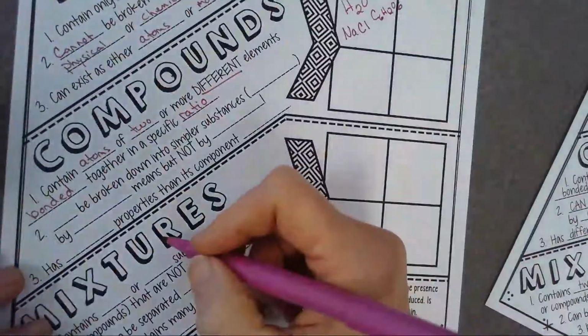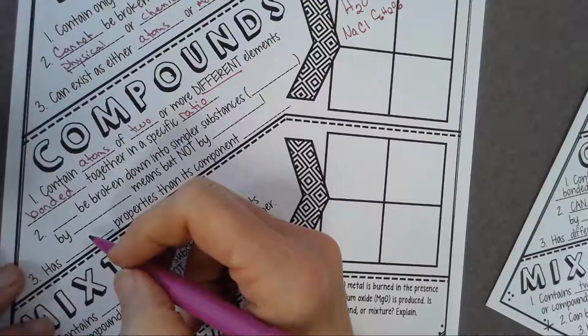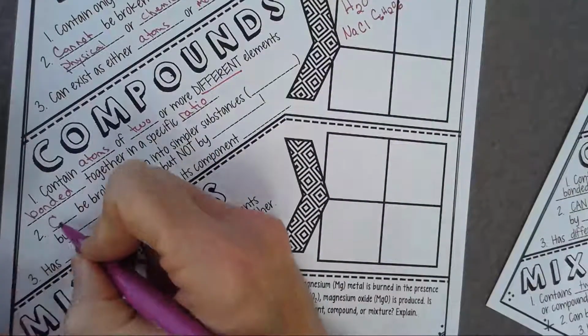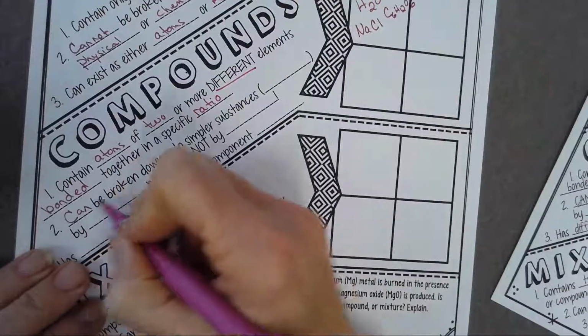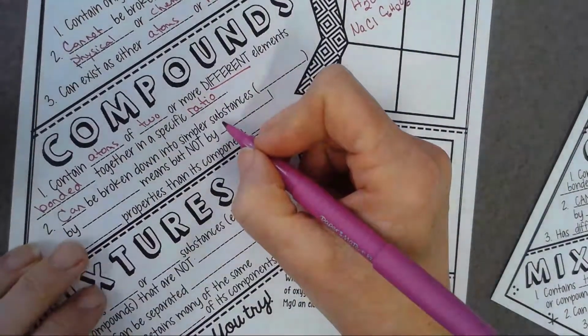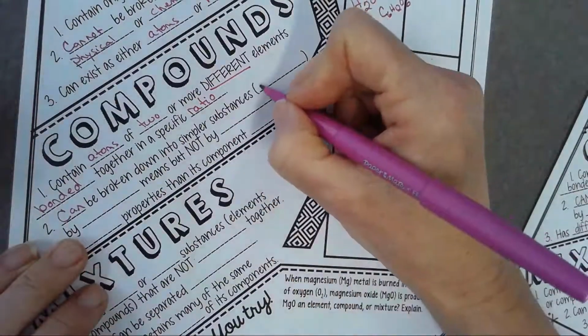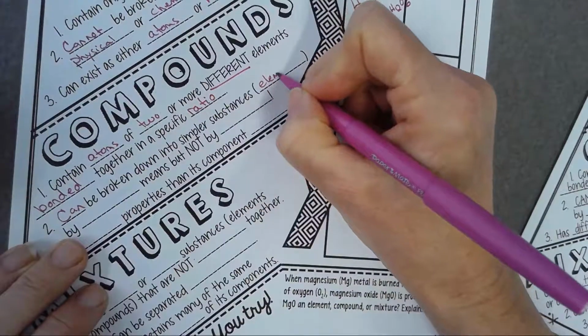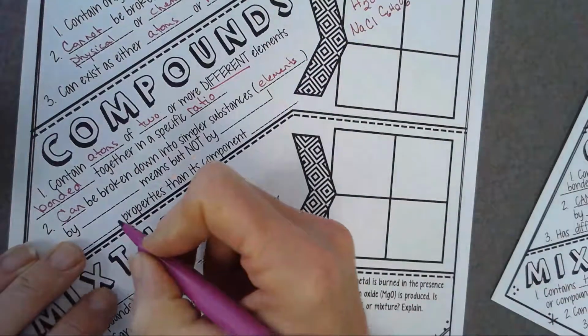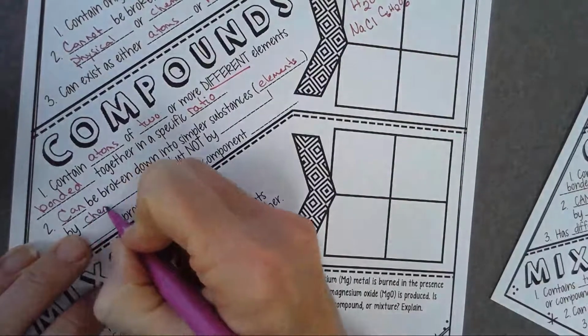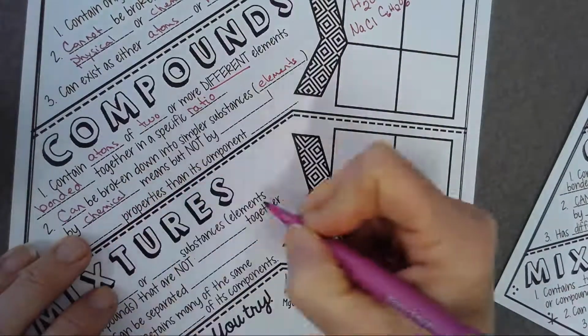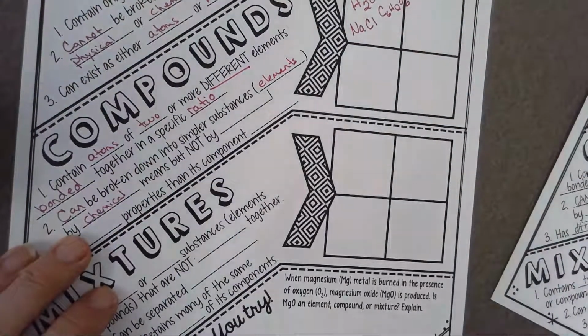Okay, these can be broken down into simpler substances like elements. They can be broken down into elements. However, by a chemical means. So it's nothing that we are going to be able to do in our 8th grade science lab, but not by physical.